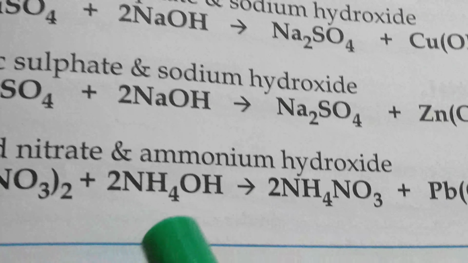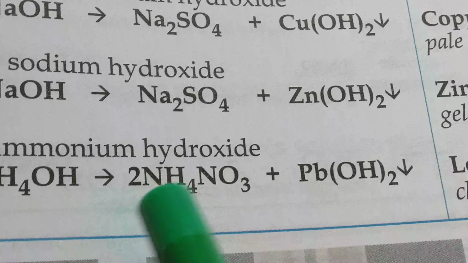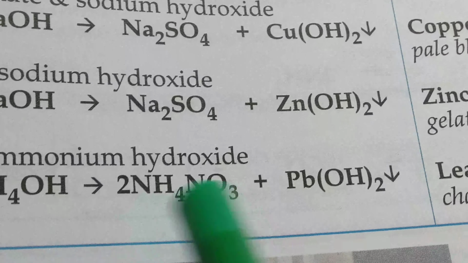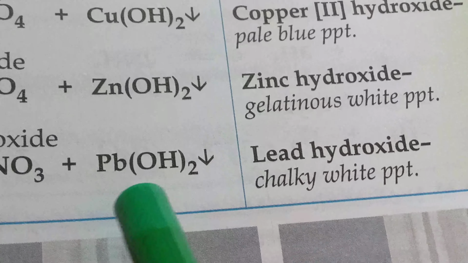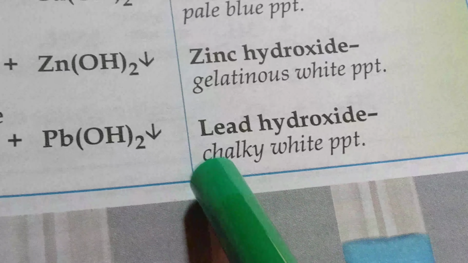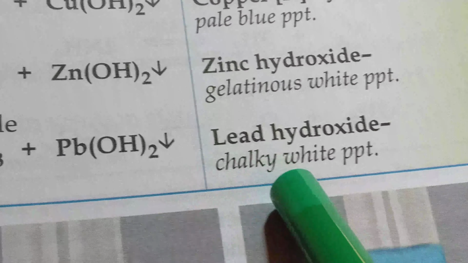Lead nitrate and ammonium hydroxide. Lead nitrate plus ammonium hydroxide. After the chemical reaction, it produces ammonium nitrate plus lead hydroxide. So what is the color of lead hydroxide? Chalky white precipitate, meaning its color is like chalk.